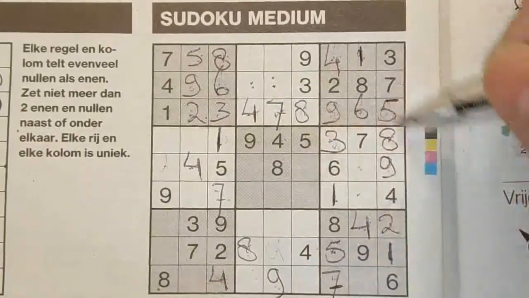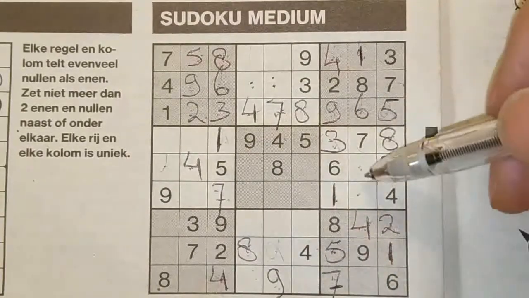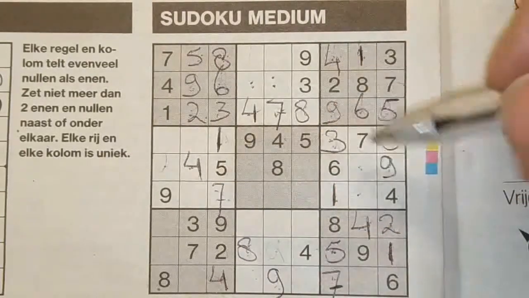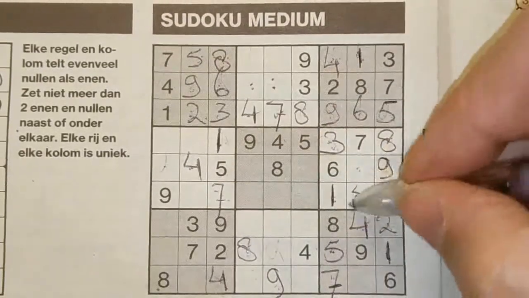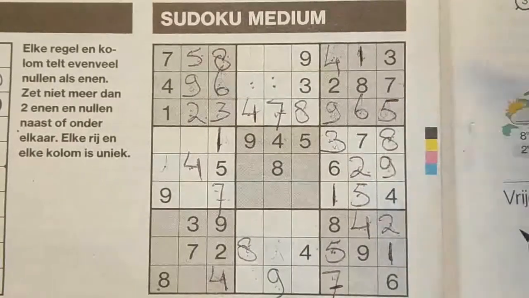2 numbers left for this big square for the numbers 5 and 2. I see here we have a 5, so no 5 there. 5 should be here, and the 2 goes there.